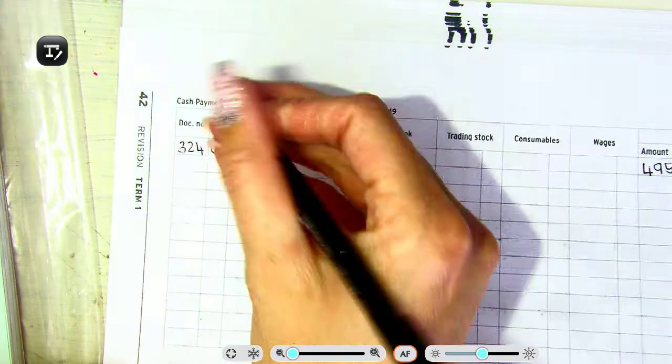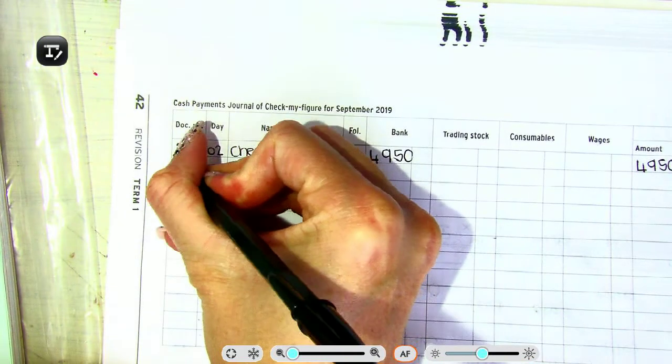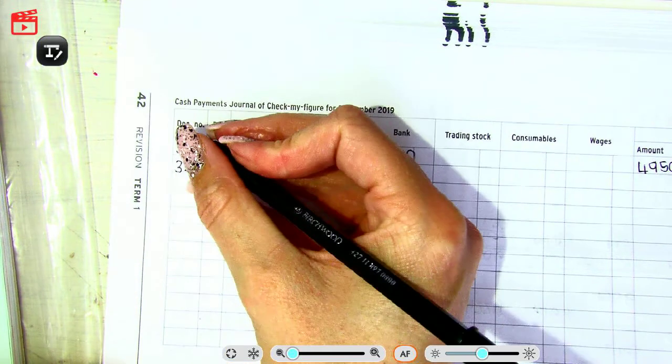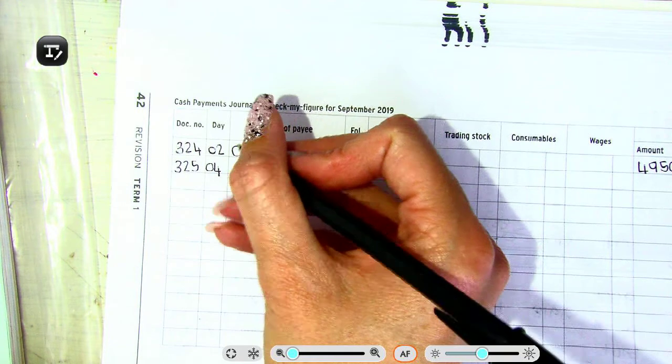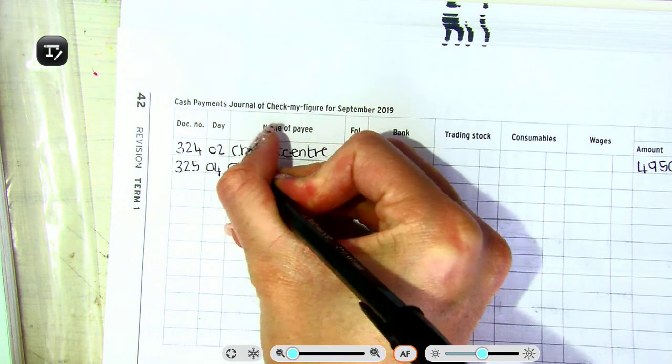Okay, my document numbers just continue in sequence, 325. This was on day 4, and I paid Cleansing Suppliers.